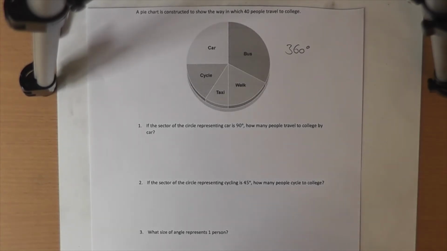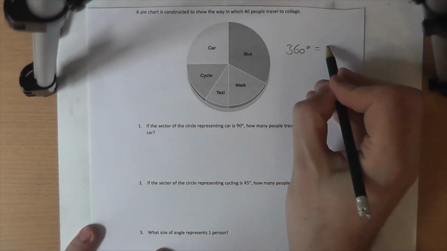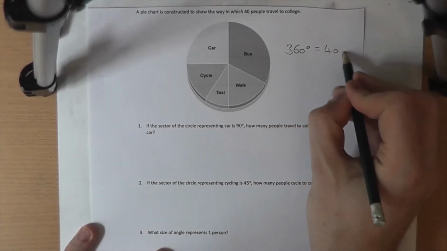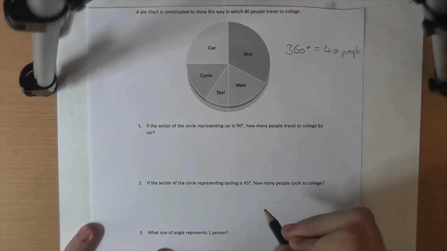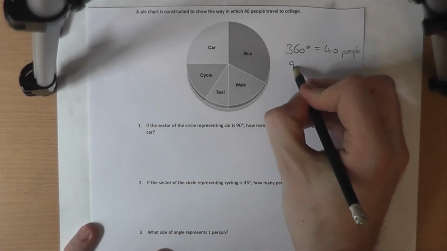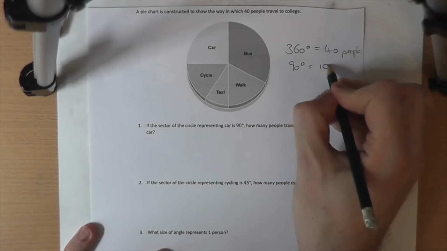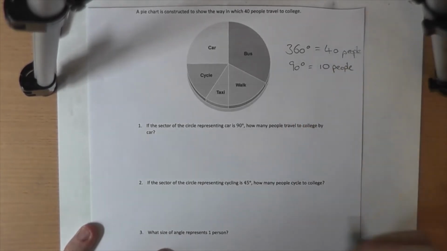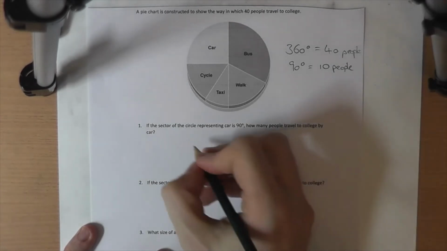So if the sector of the circle representing car is 90 degrees, how much of the circle is that first of all, and then how much of the data? Well, 90 degrees is a quarter of the circle, so it must be a quarter of the data. The whole circle is 40 people. So we must have then that 90 degrees is 10 people. Because we've divided by 4.